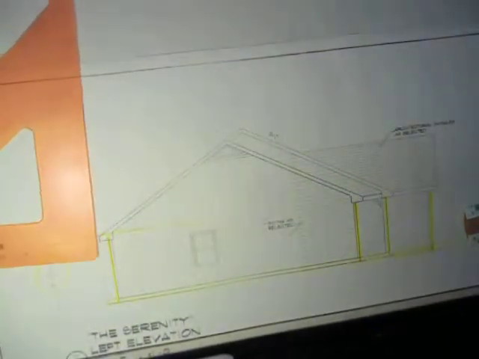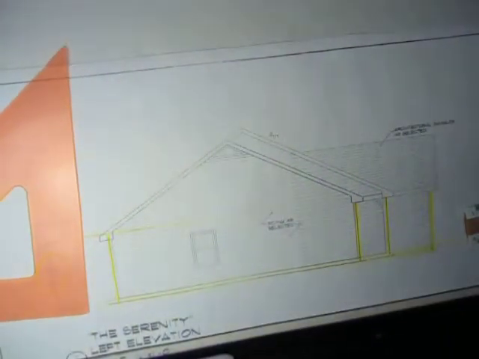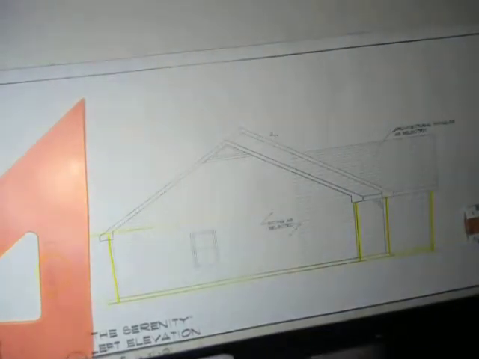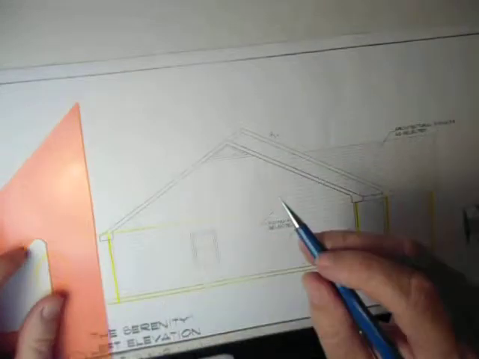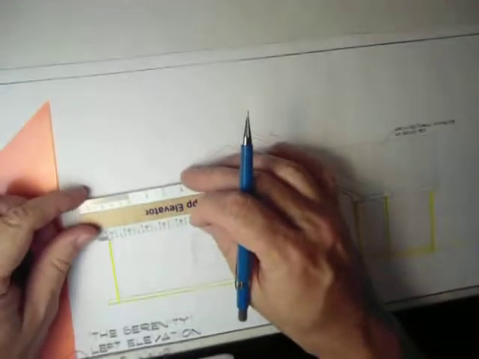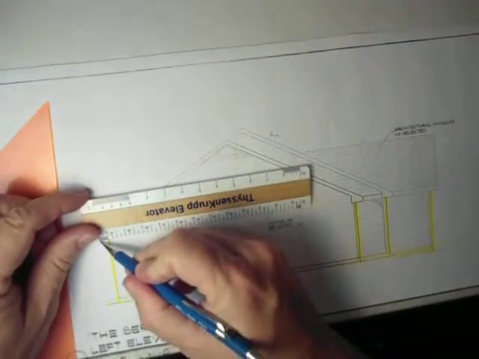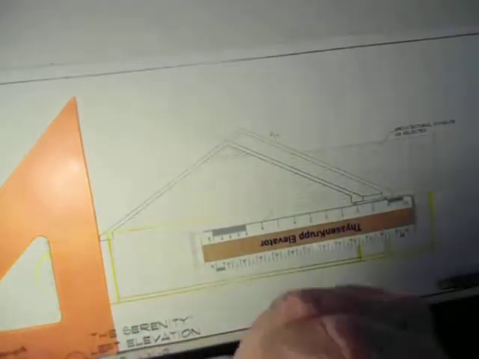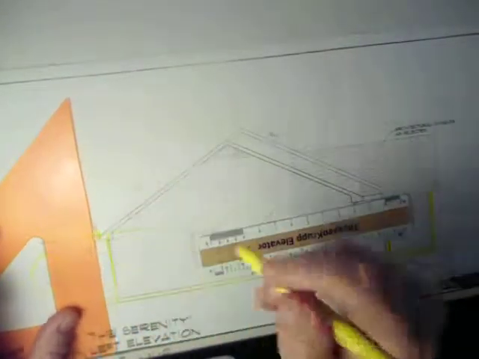And then we'll come back and do exactly like you figured out those pitches on the garage on your front elevation. We will come here and measure over 1 foot overhang right here, and we're going to mark that.